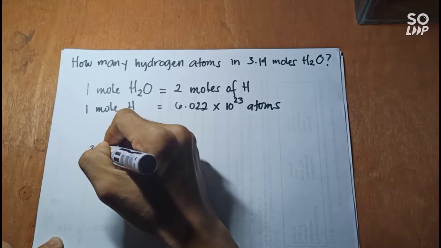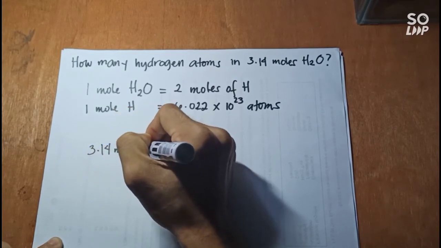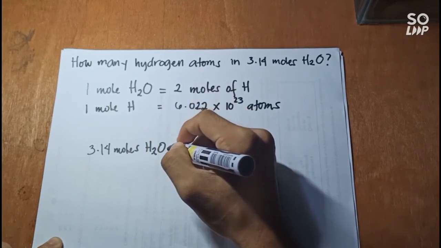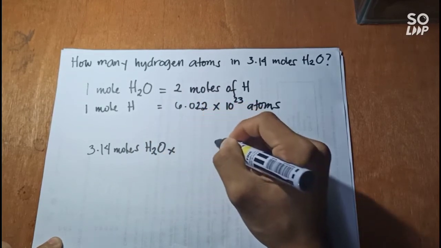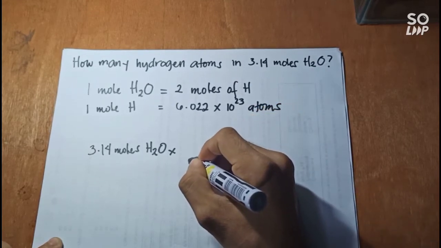So we multiply 3.14 moles of H2O by the conversion factor of 1 mole of H2O is to 2 moles of hydrogen atoms, and 1 mole of hydrogen atoms is to 6.022 times 10 raised to 23 atoms.